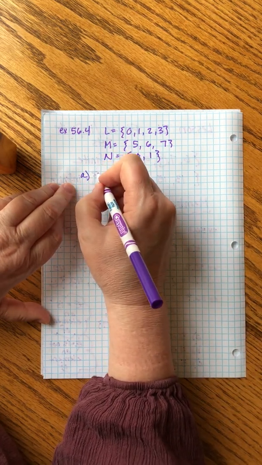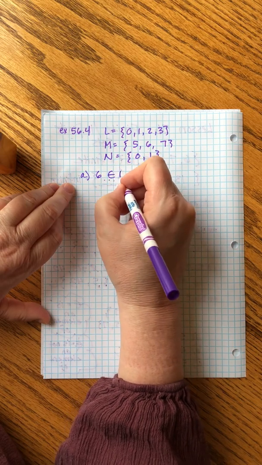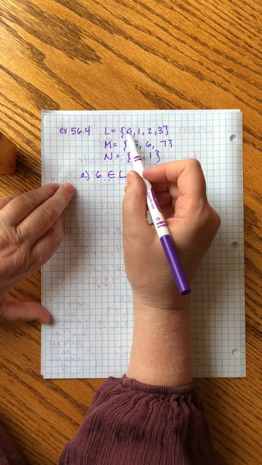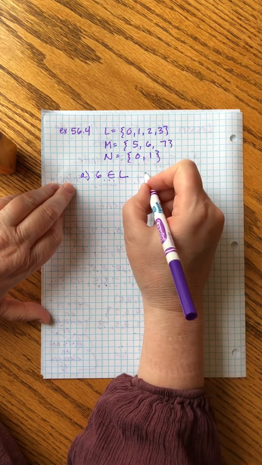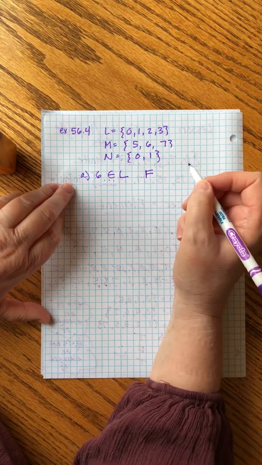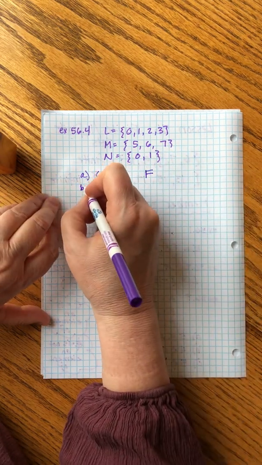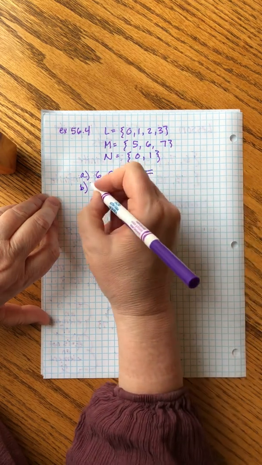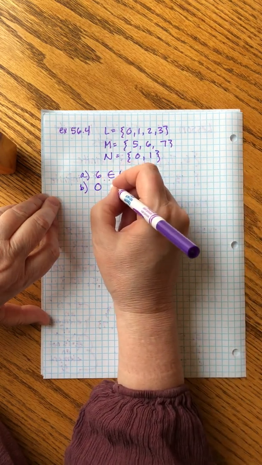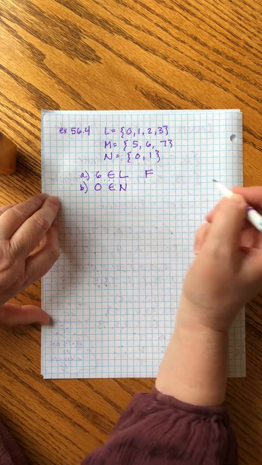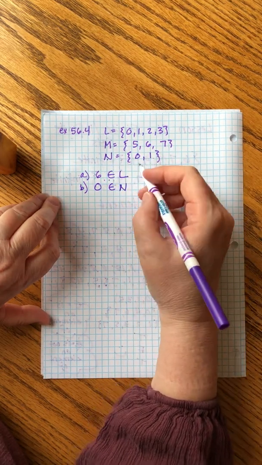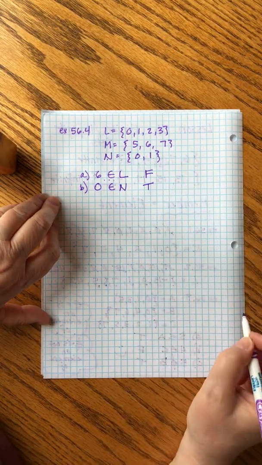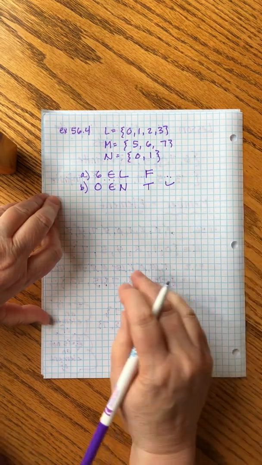A, 6 is an element of L. 0, 1, 2, 3. I don't think so. False. And B, 0 is an element of N. N, 0, and 1. Yeah, I believe that. And those are the right answers.